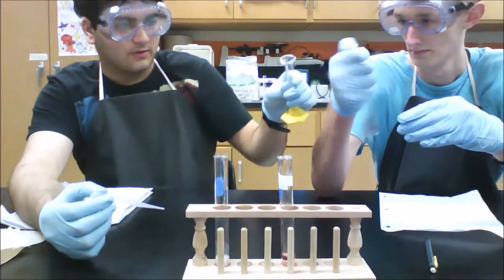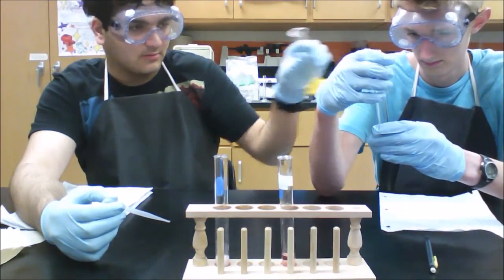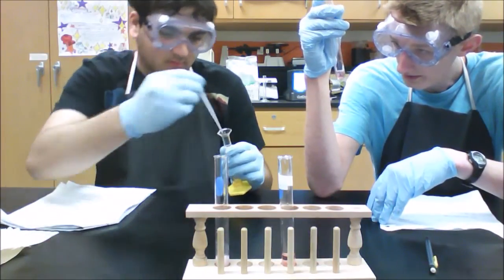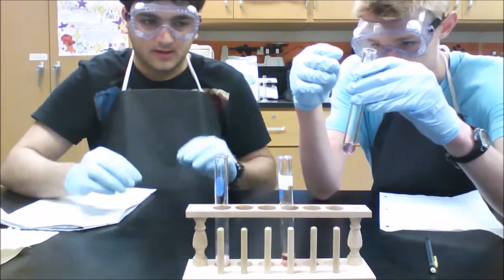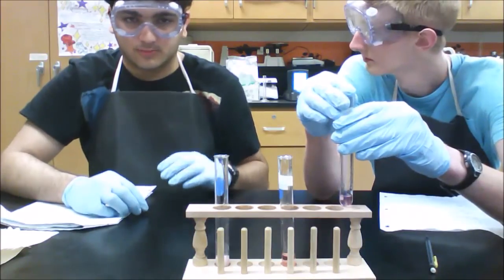And if it's not dissolving, you're going to add a slight amount more to the test tube. If it's not completely dissolved, has it dissolved? It has completely dissolved now. Okay, so you don't need to add any more, but that's something you can do in the future. If it's not completely dissolved, add a few drops more just to get those last particles.